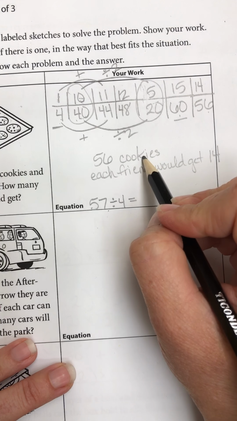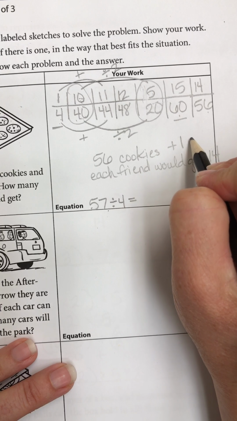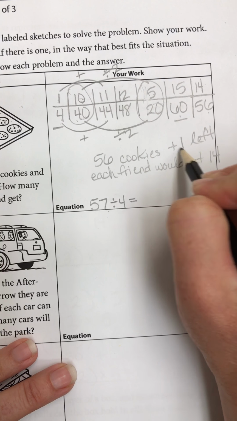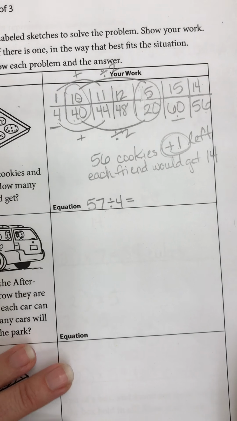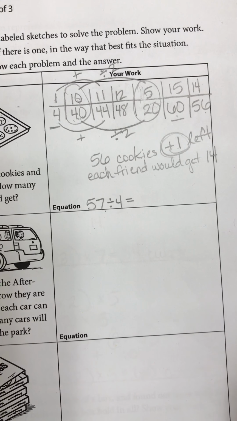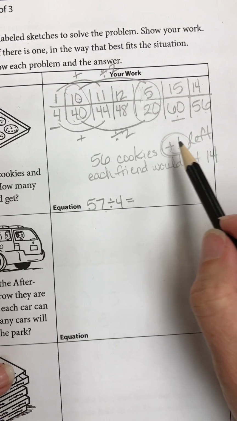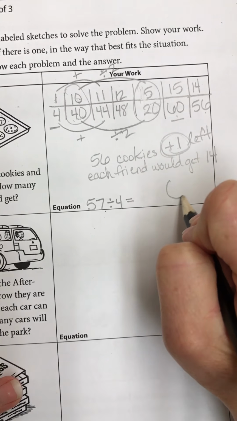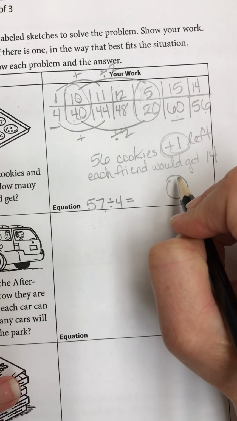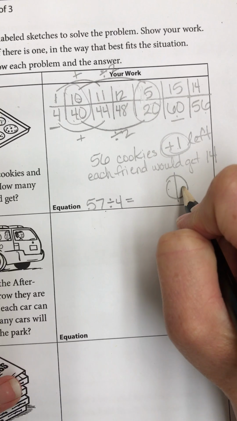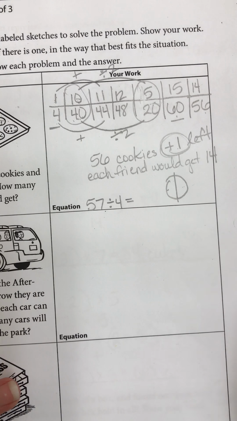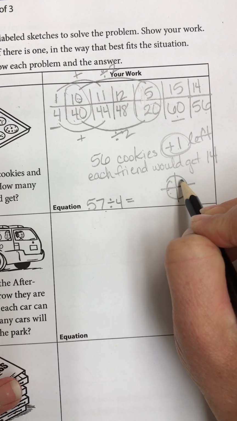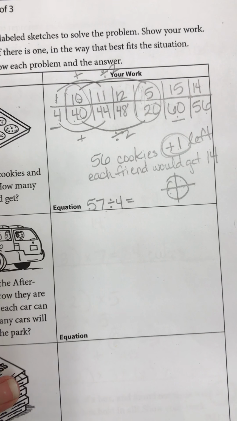But I have 1 cookie left. 1 left. What am I going to do with this 1 cookie that's left? Well, I'm not just going to eat it and be a sneaky friend, but I can take that cookie and I can cut it so that I'm totally fair. So if I have this cookie and I cut it in half, well, now only 2 friends can share it. But if I cut it again, now 1, 2, 3, 4 friends can share it.